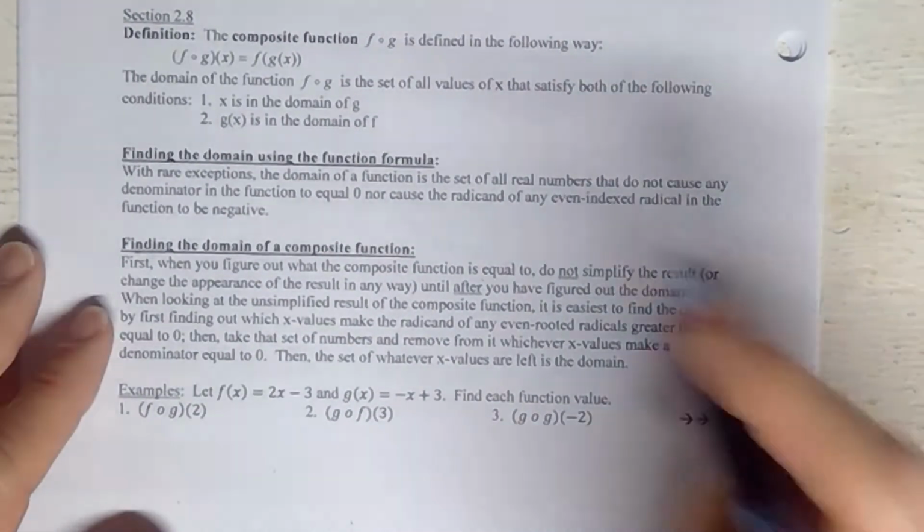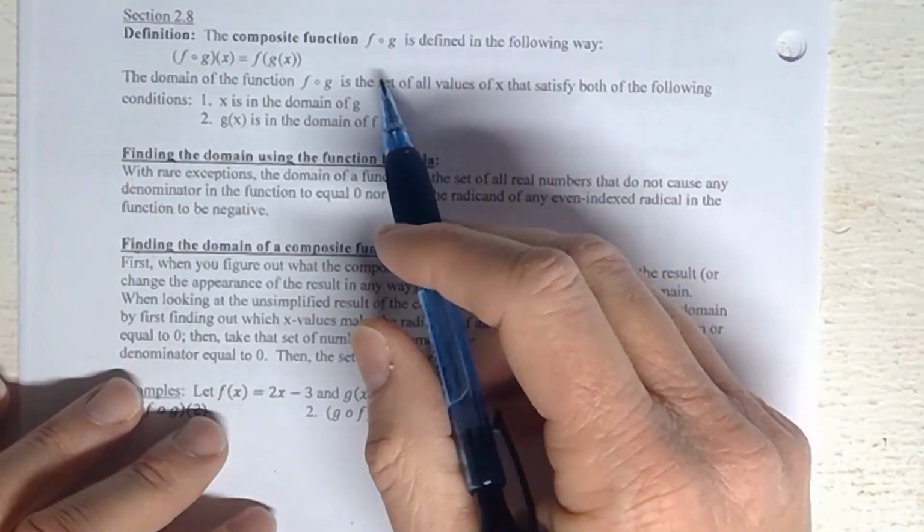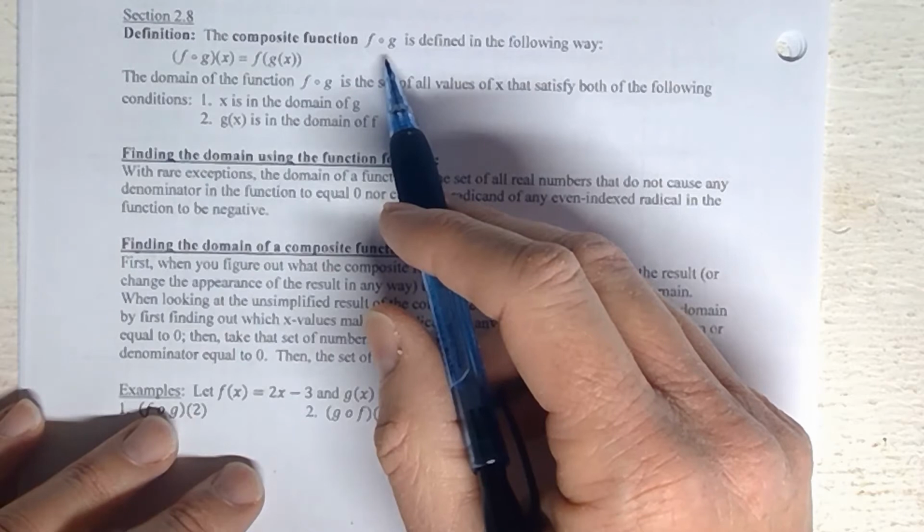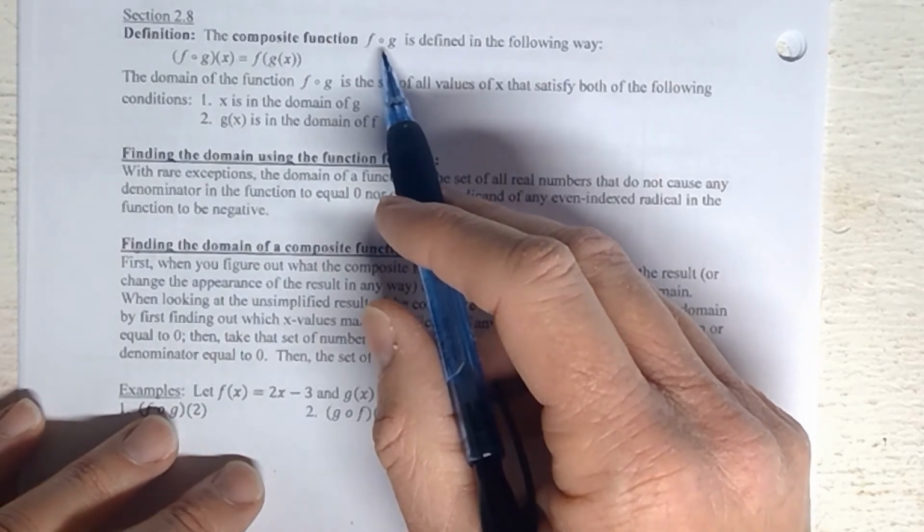We're going to be looking at section 2.8 right now, right at the end of our packet. What we're going to be looking at here is something called a composite function. F circle G is how it's worded. That is not F times G. It's not multiplication. That's why you see the circle right there is open.